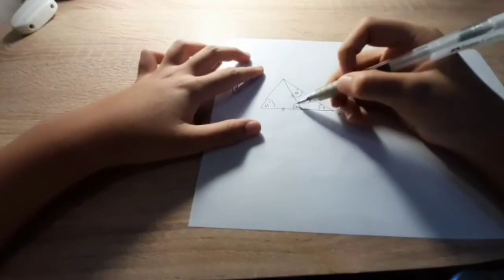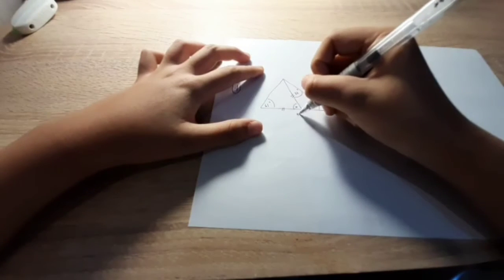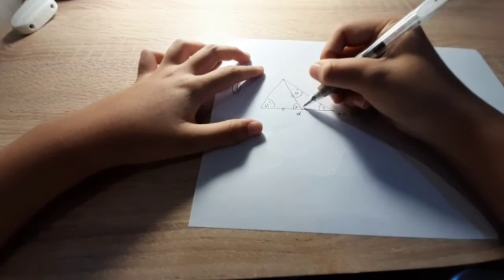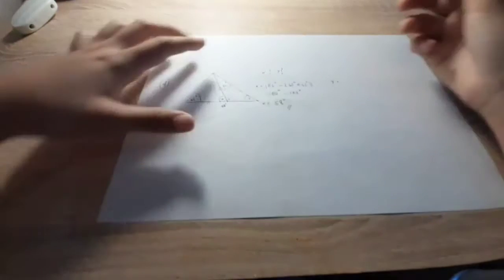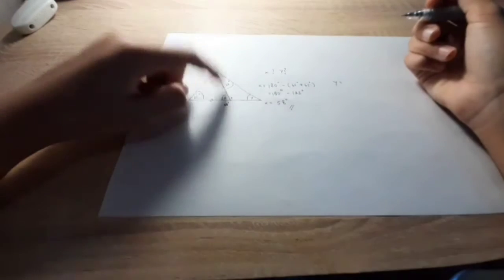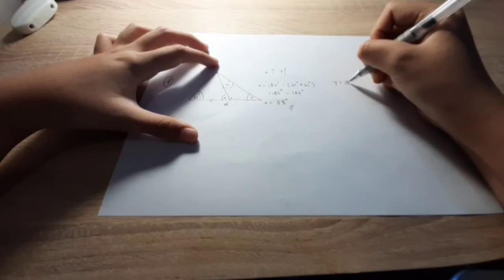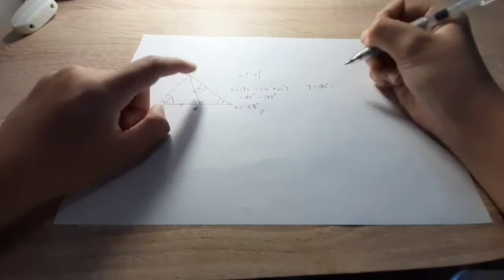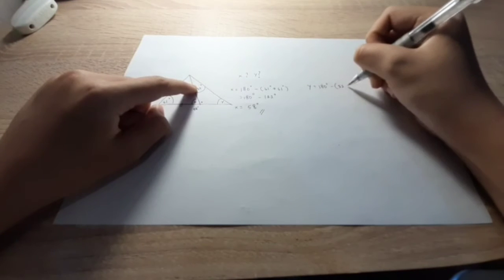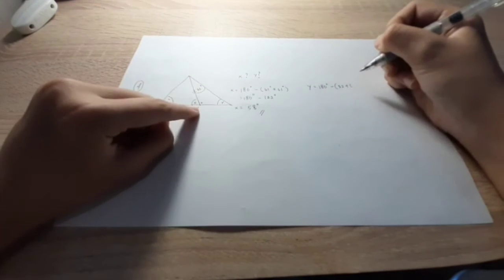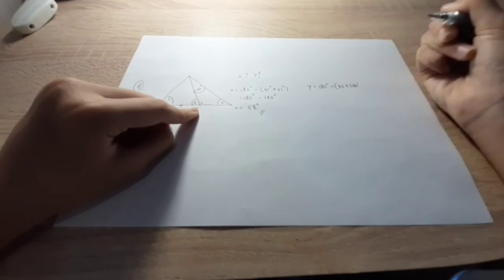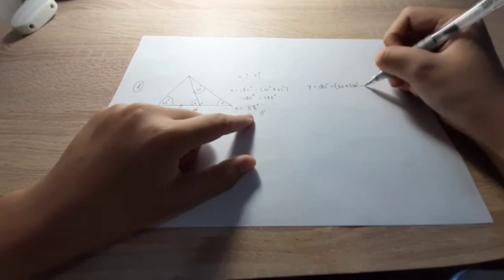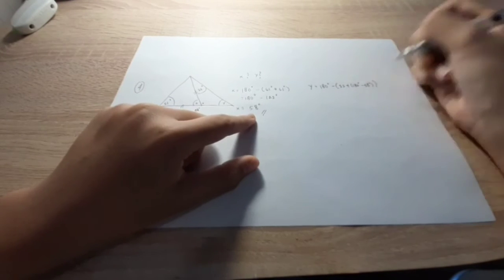Next, how to find Y? We know if it is a straight line, the sum is 180 degrees. So Y equals 180 degrees minus 32 degrees plus 180 degrees minus 58 degrees.